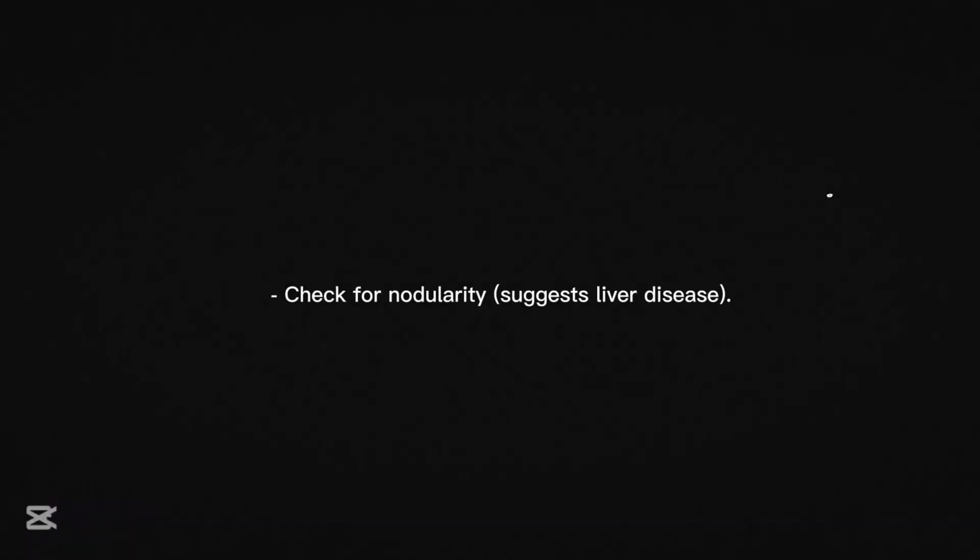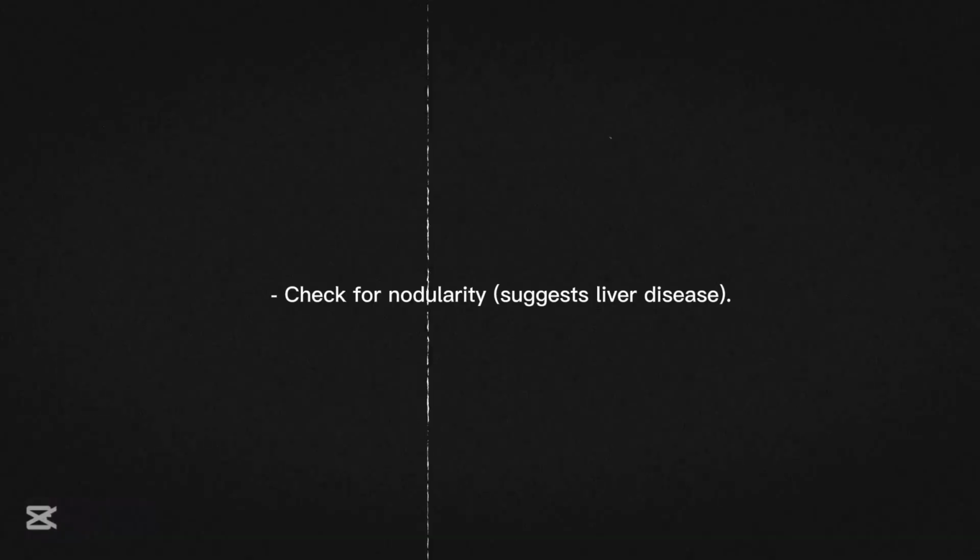Liver. Palpate the liver edge for size, consistency, and tenderness. Check for nodularity, which suggests liver disease. Spleen. Check for splenomegaly, suggestive of hemolytic or infectious causes. Percussion. Assess liver span and any signs of ascites. Auscultation. Listen for hepatic bruit, rare in tumors or vascular disorders.